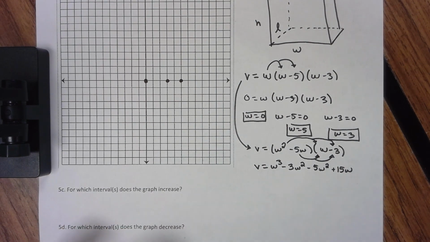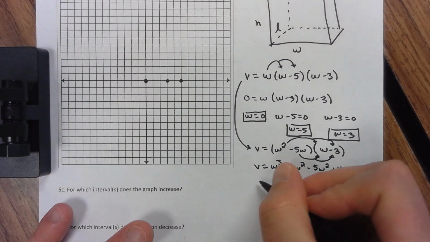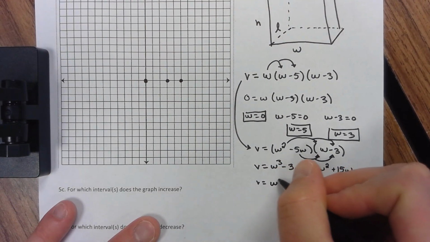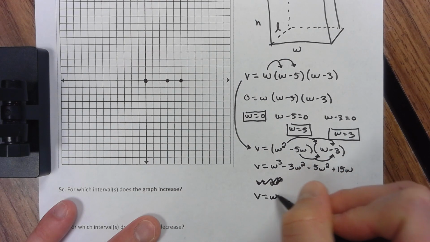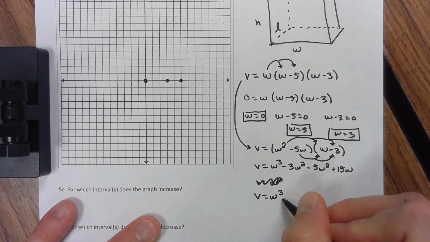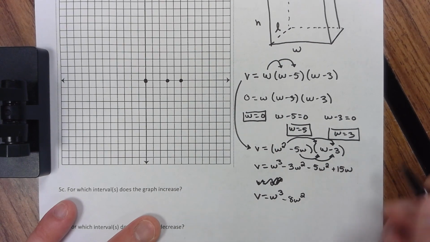And the last thing that we would do to get this into its standard form is combine like terms. Let's try that again. So volume equals W cubed, minus 8W squared, and then plus 15W.